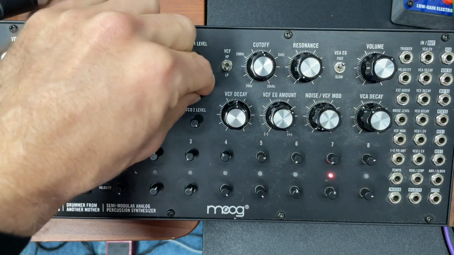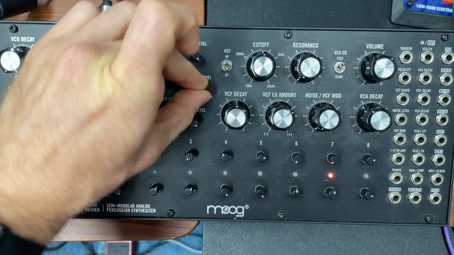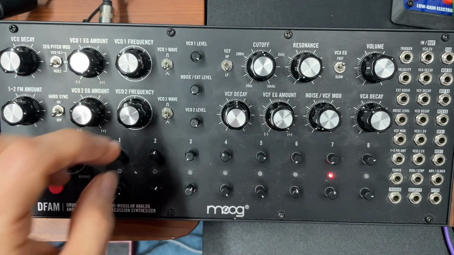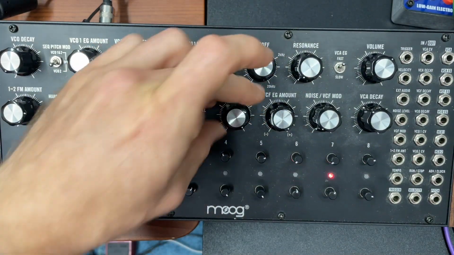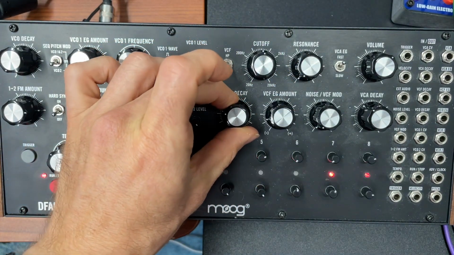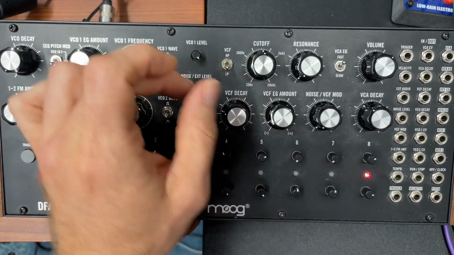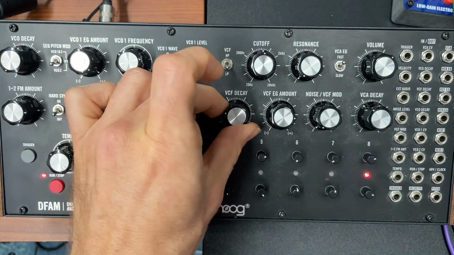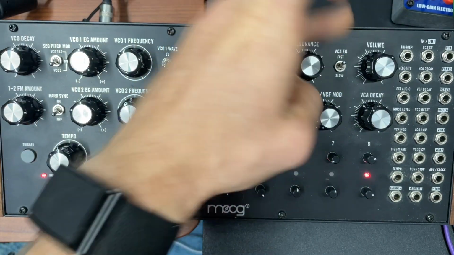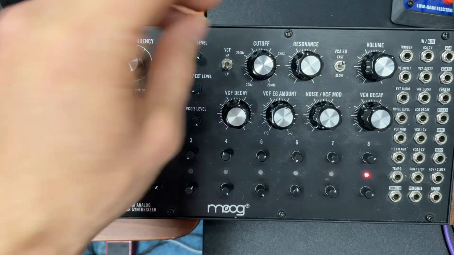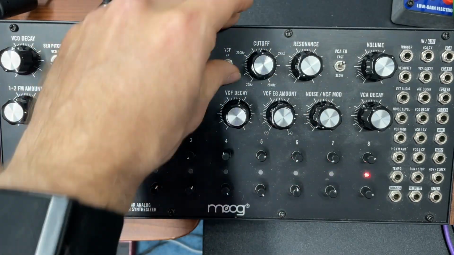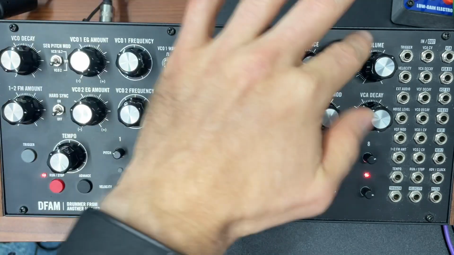We can add noise. More on noise later. We can add noise to the filter. And the filter also has some decay on it. So we can flip the filter and get that reverse sound. All very simple. We've got simple cutoff and resonance on a filter. And this is the Moog filter, so as you increase resonance, you lose a little bit of low end. High pass and low pass modes.